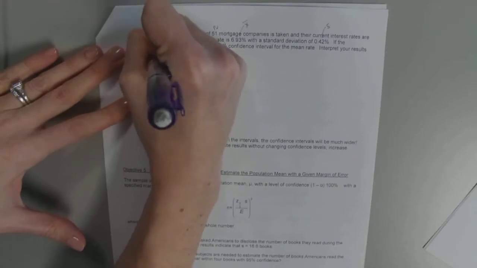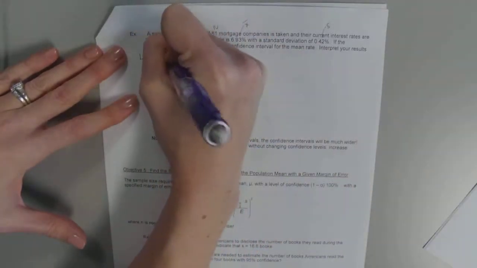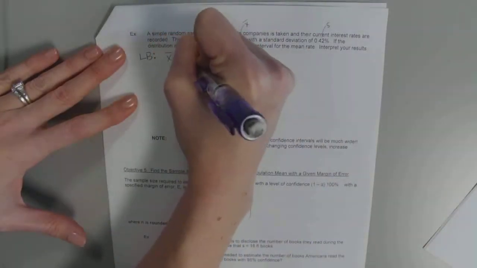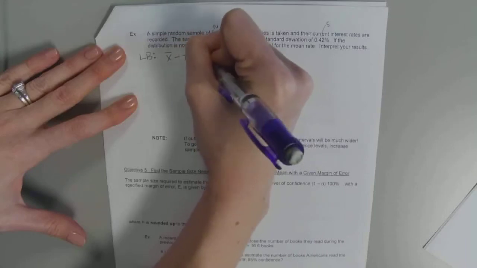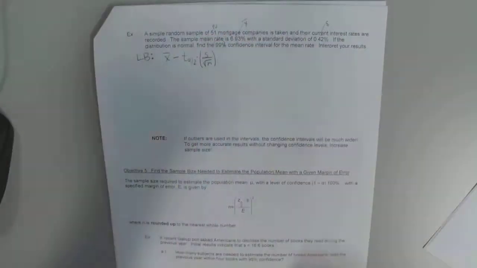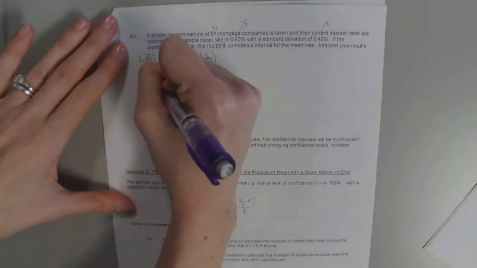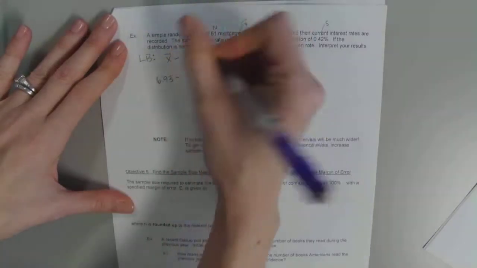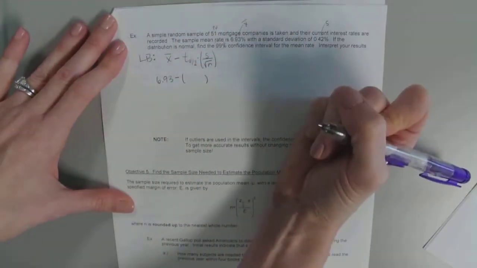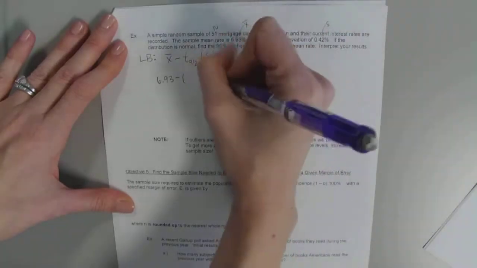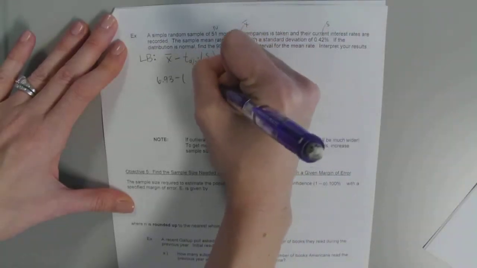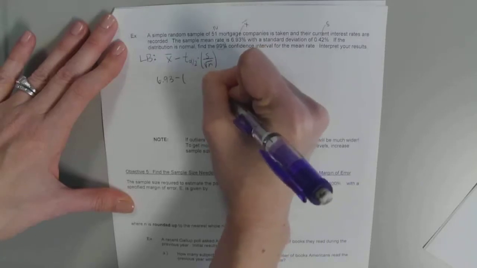Our lower bound is starting with our point estimate, x bar. The average rate's the best place to start. Minus our critical value, t alpha over 2, times our standard deviation over root n. And our upper bound will just be the positive version of that. So let's go ahead and fill in what we can automatically. What was our sample mean rate? 6.93. Minus our critical value, let's leave a gap. We'll come back and fill it in. What was our standard deviation? 0.42. Over the square root of our sample size, which was 51.